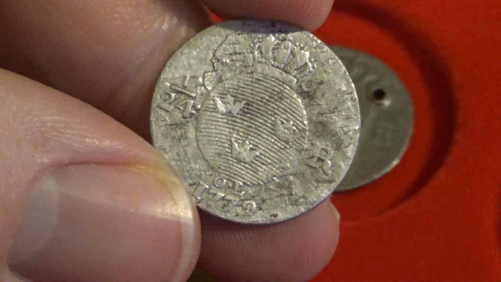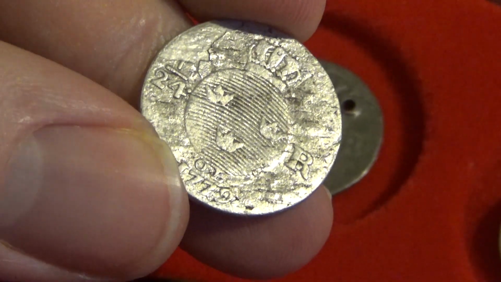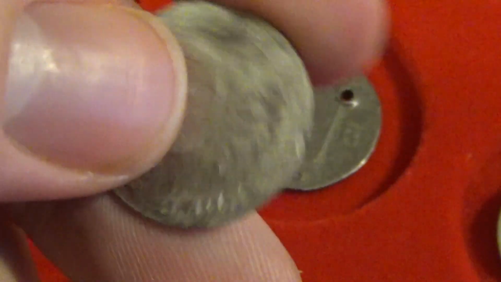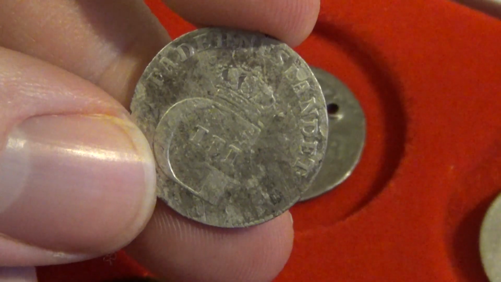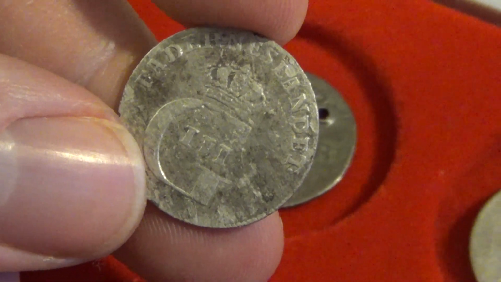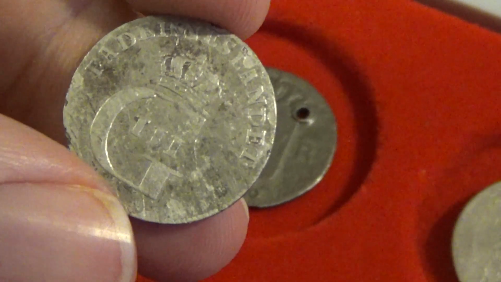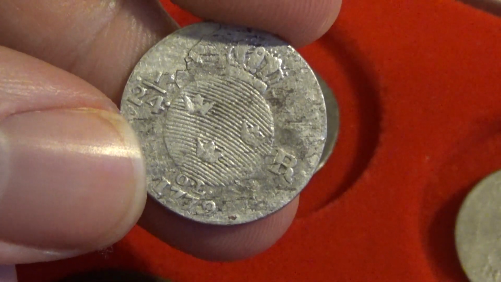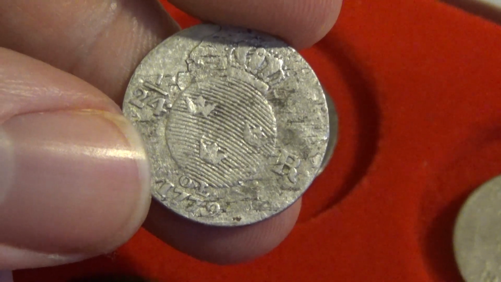Another 1/24th from 1779. This was around the time of the currency reform of Gustav III. And here you can see his monogram. The Riksdaler coins, the silver coins, were made already when the monetary reform was introduced.